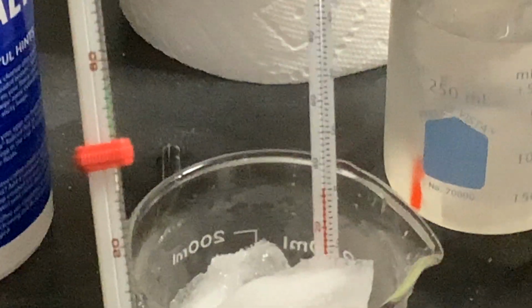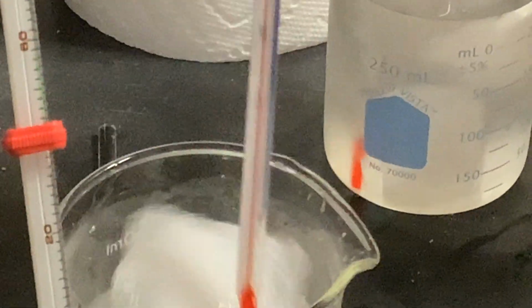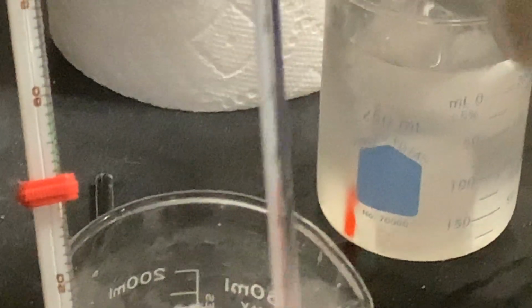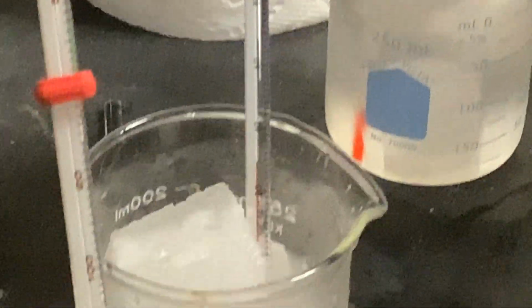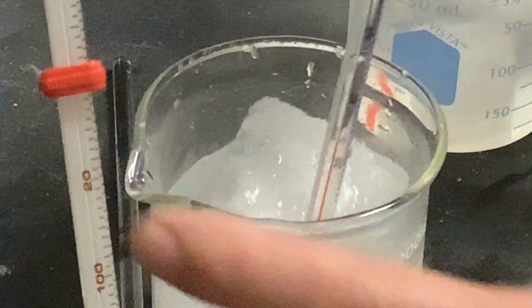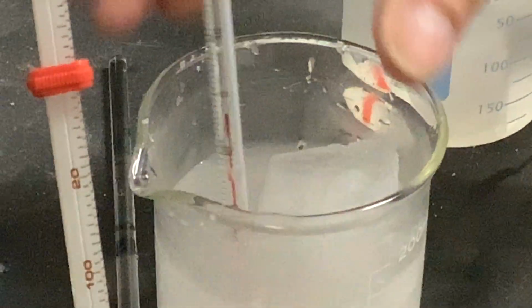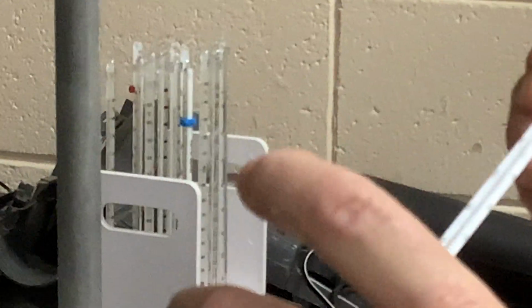Now I have a thermometer in this ice salt bath, and if you look, this beaker has condensation on the outside. This beaker, when we did this earlier, had condensation that then froze on the outside and had ice on the outside of it. And if you look, it's below 0. My temperature is minus 4 degrees in this ice salt bath.